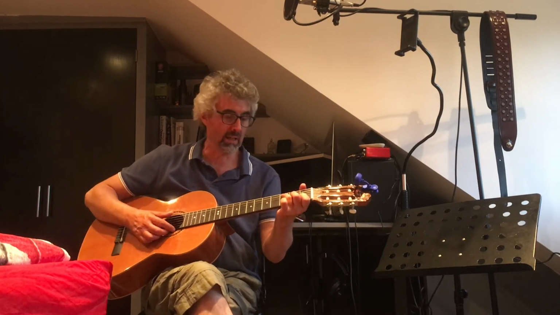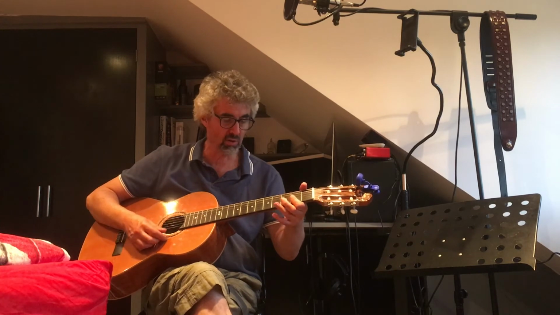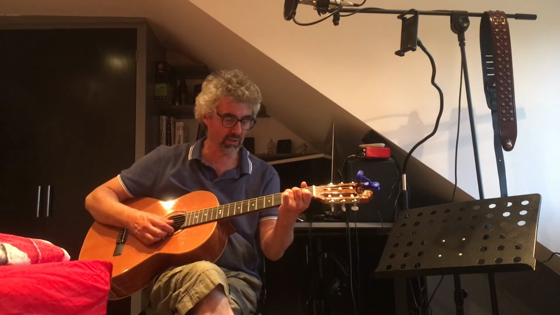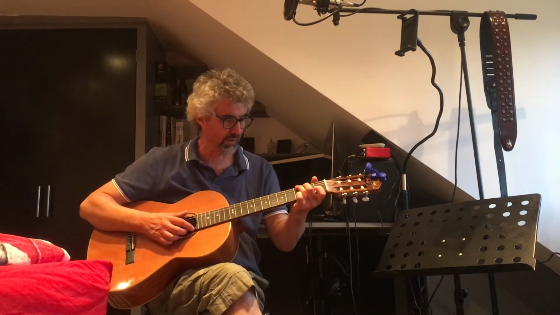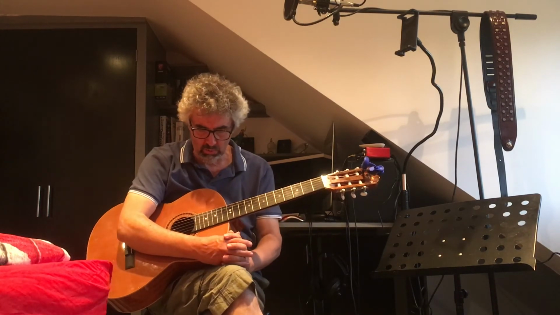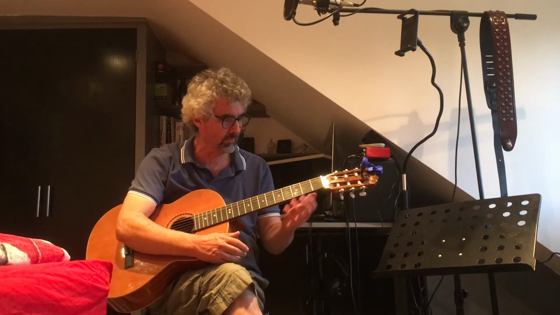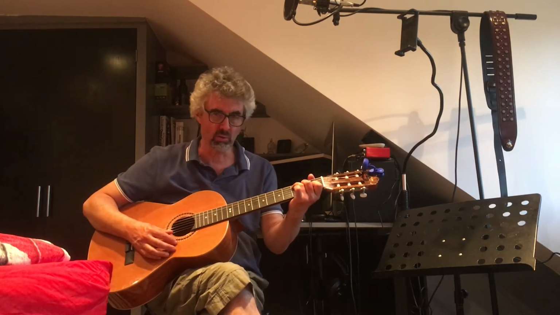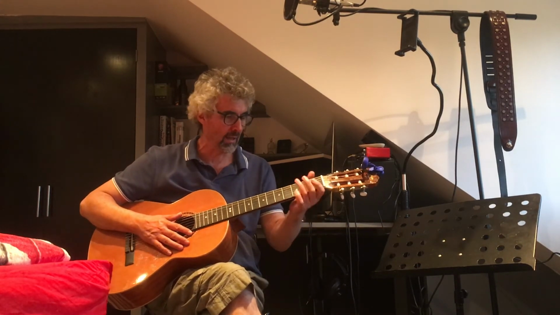Basically, just experiment with these major 7 chords. They're not difficult to play, even though they might sound it, and they've just got a lovely quality to them.